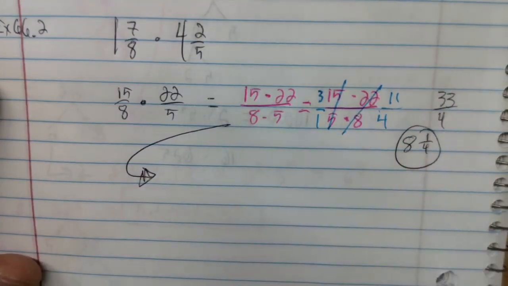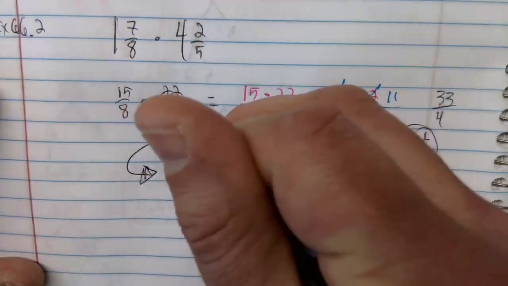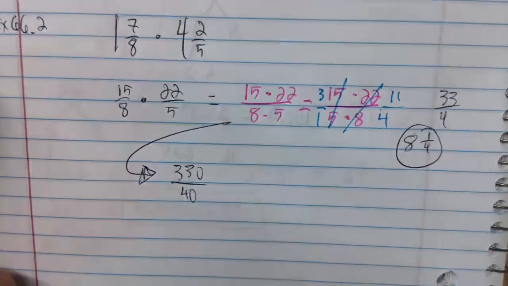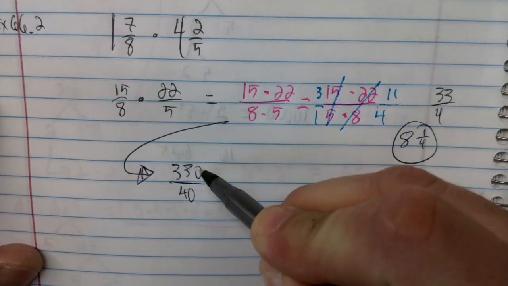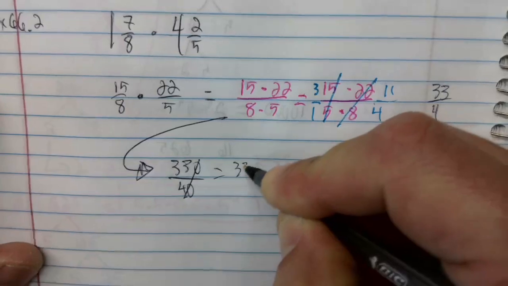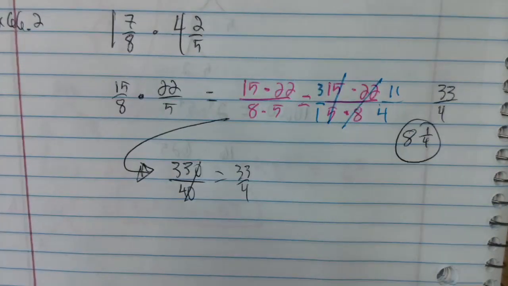So 15 times 22, 330. 8 times 5, 40. What do you notice about both of these numbers? Look at the 0 on the end. And you get 33/4. 10 can go into them. 33/4. Did you see that in the way that we did the problem?